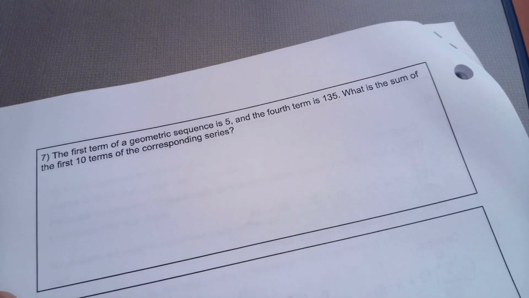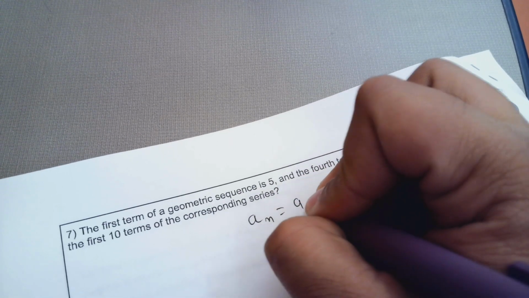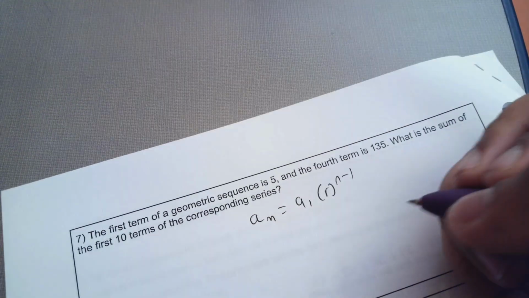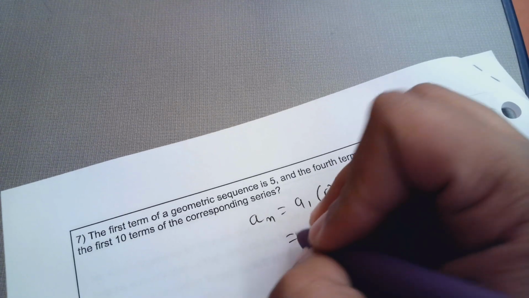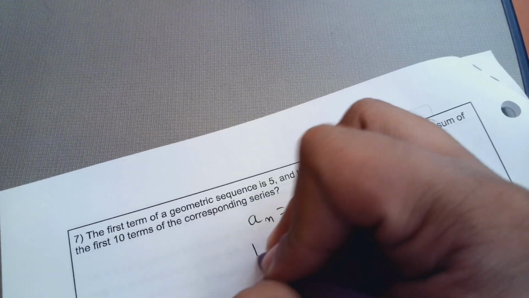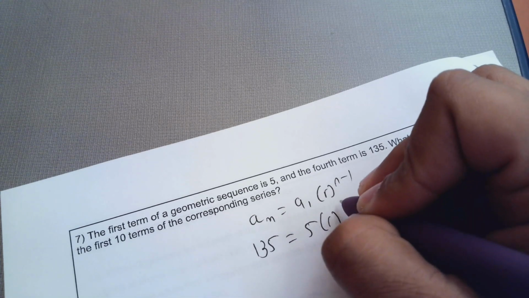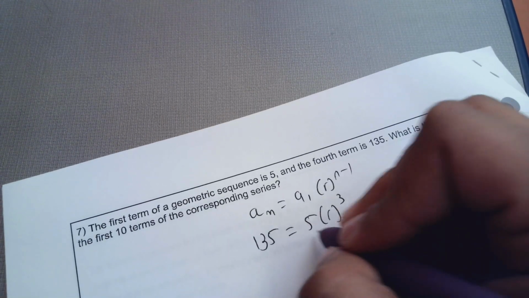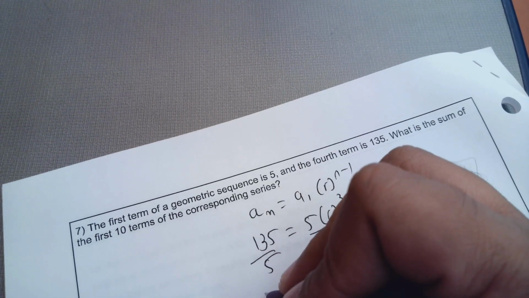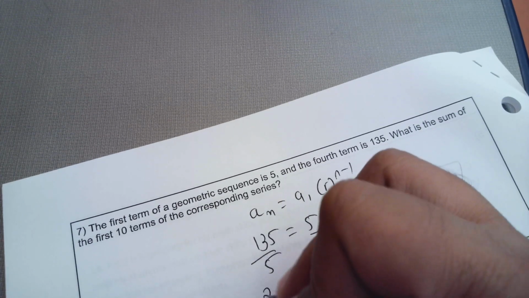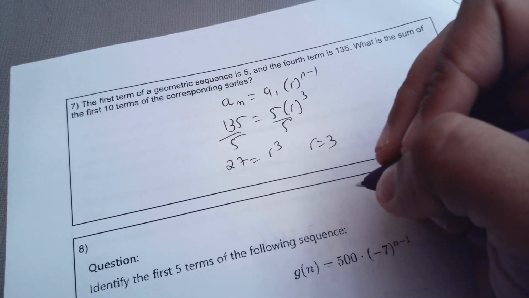The next is: the first term of a geometric sequence is 5 and the fourth term is 135. Well, you do the same thing. Find your r, right? If a of n equals a of 1 times r to the power of n minus 1, your first term is 5, your fourth term is 135, so n minus 1 is 4 minus 1, which is 3, and then you can divide by 5. What do you get? 27 equals r cubed. So r equals 3.